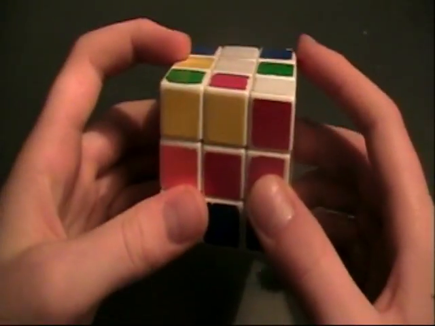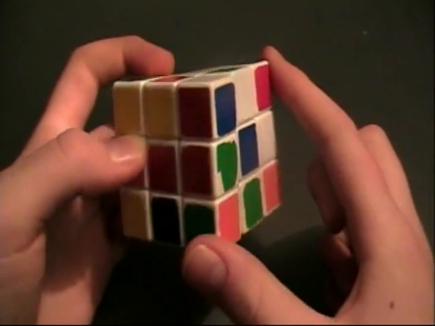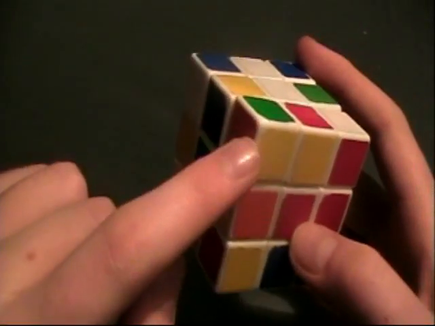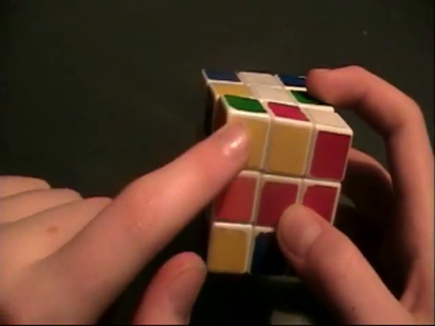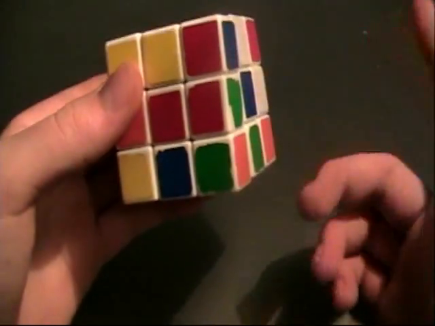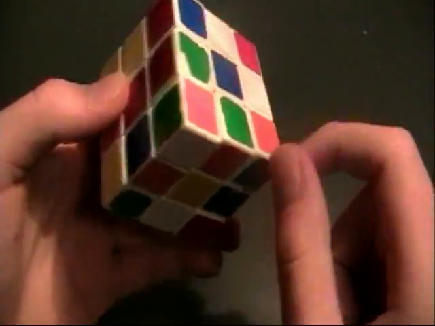Therefore, our whole memorization for corners is just BR, and then the buffer solved, so we switch with this, R, Y, and then back to R again. That's our only one cycle, and then we have to orient these two.